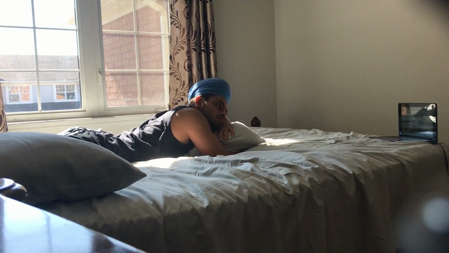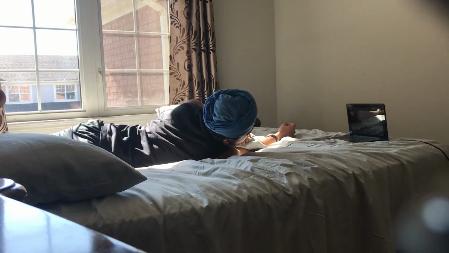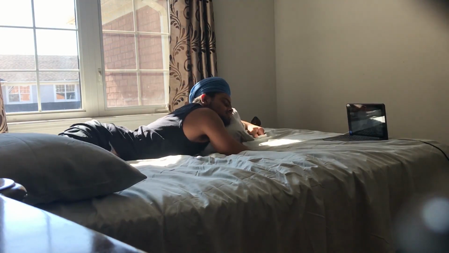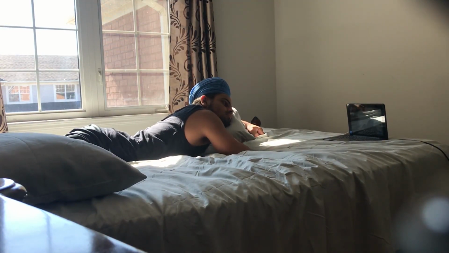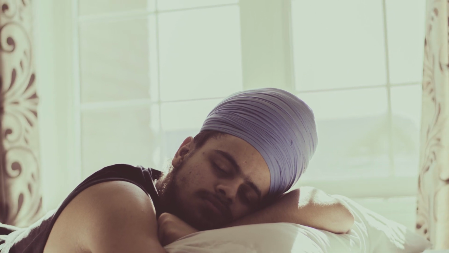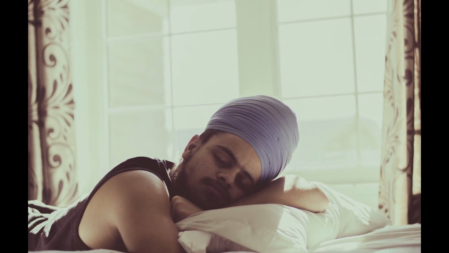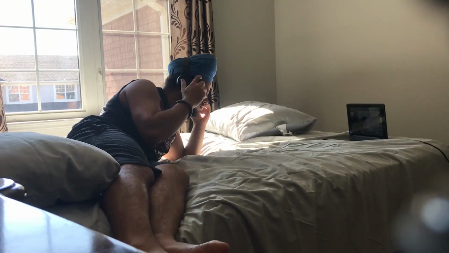For this image, I was trying to show that I am in a dream. To make this image more realistic, I used my window as a bright light source, and in my post-production, I just decreased clarity to give it that dreamy effect.